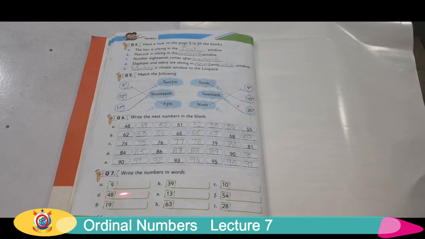D part, 48, F-O-R-T-Y, 40, E-I-G-H-T, 48. Remember students, you will not write U in the spelling of 40. You will just write F-O-R-T-Y. Number 13. Part E, number 13. T-H-I-R-T-E-E-N, 13.